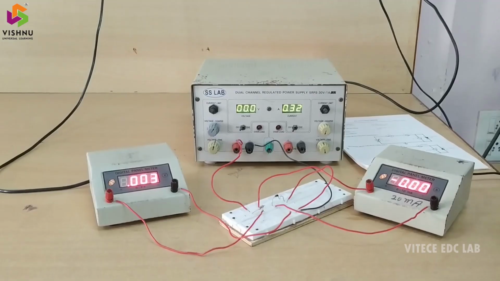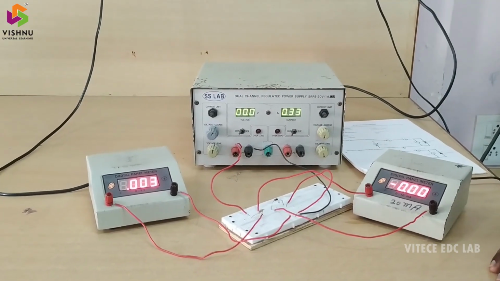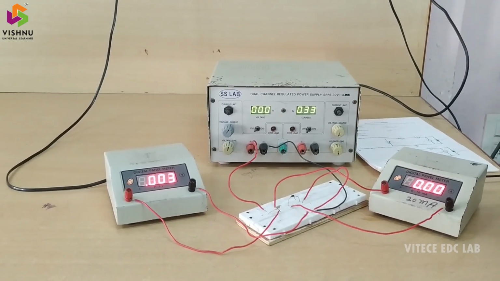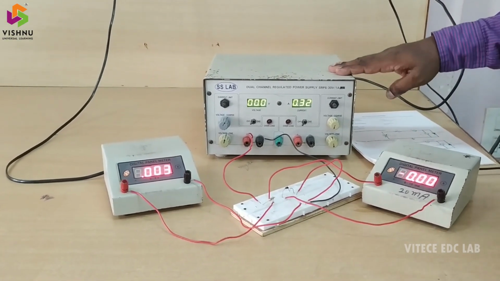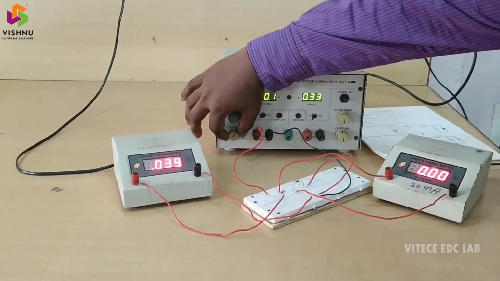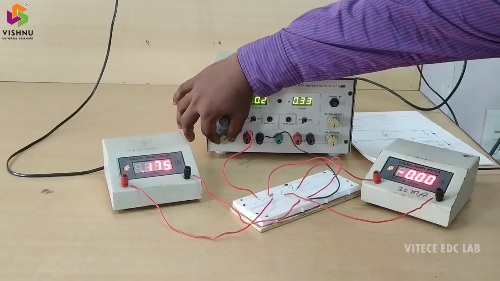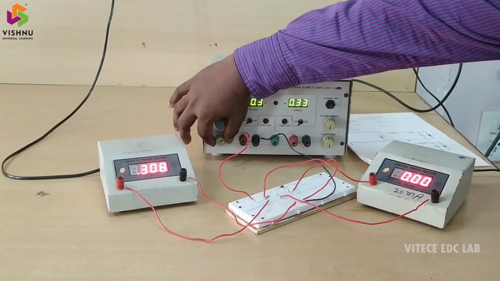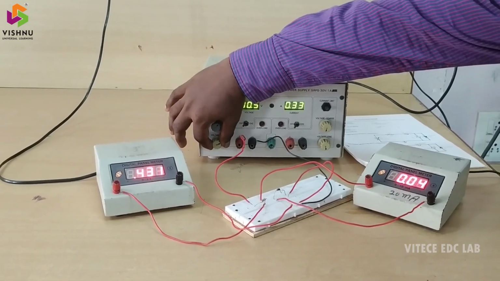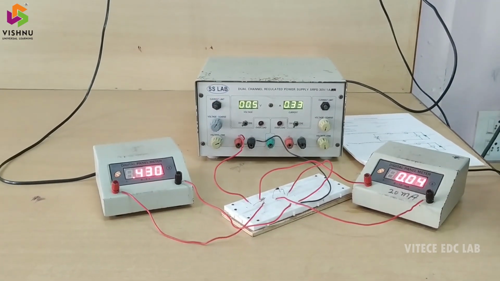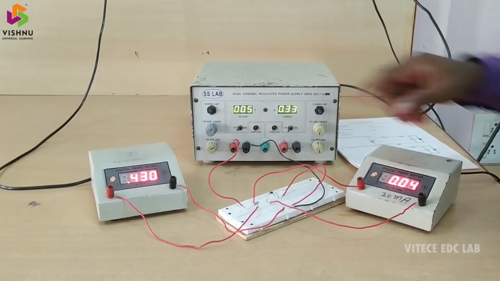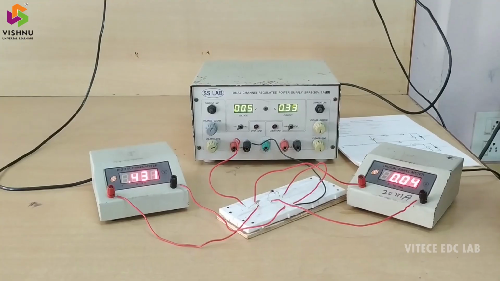Initially, up to certain minimum voltage, no current is flowing through the diode, and that minimum voltage we can call the cut-in voltage. First we are trying to obtain the cut-in voltage. So vary the supply voltage. Up to certain minimum applied voltage, the current in the meter is 0. That minimum voltage we can call the cut-in voltage. So almost up to this 0.4 volts, the current flowing through the meter is equal to 0. So this 0.4 volts we can call the cut-in voltage.